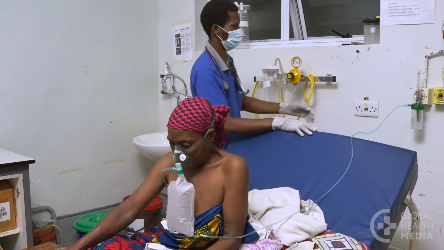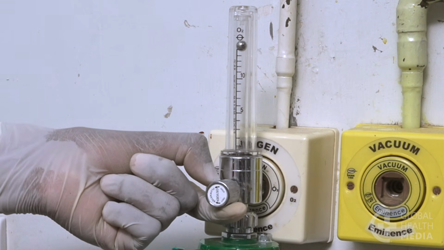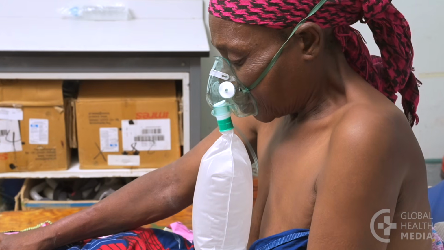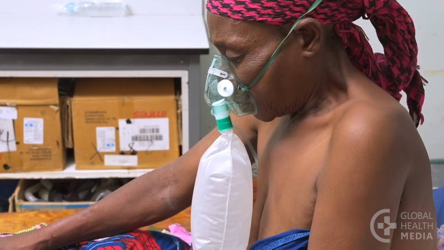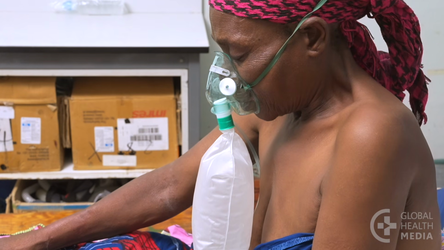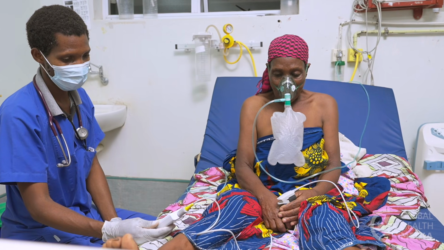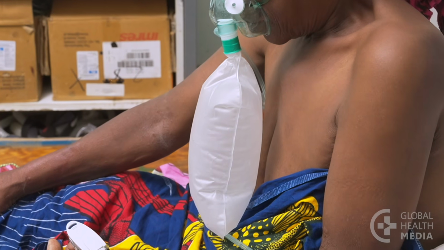Increase the oxygen flow to 10 to 15 liters per minute. The mask should cover the bridge of the nose and extend below the lower lip, but not past the chin. The non-rebreather mask provides close to 100% oxygen if the reservoir bag is full.